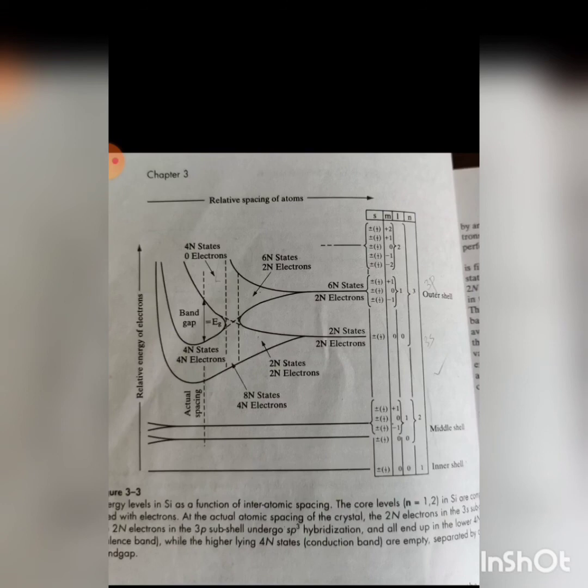As I explained, in this merged condition we have 8n states, so 4n is given for the conduction band and 4n for the valence band. For a silicon atom, how many electrons are there in the 3s and 3p? 4 electrons, right? 3s2 and 3p2. So for n atoms, 4n electrons. In the valence band we have 4n states, and in the conduction band we have 4n states.